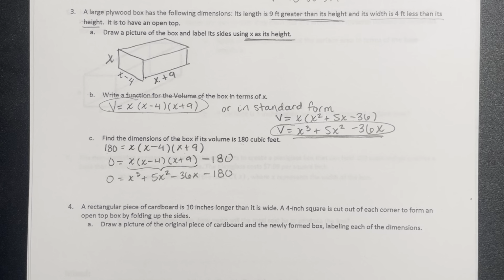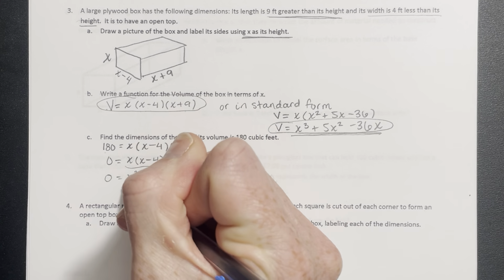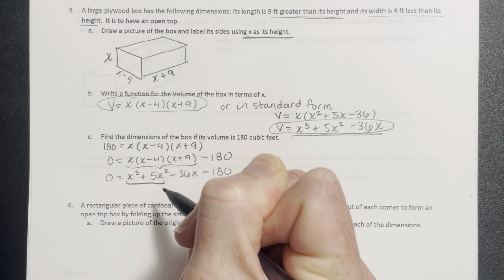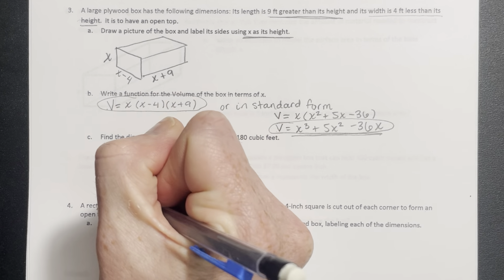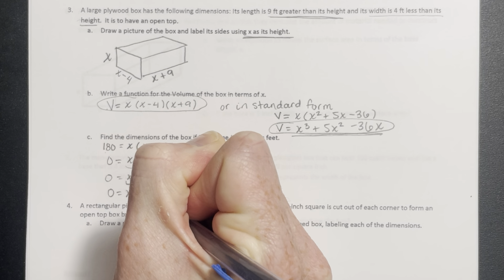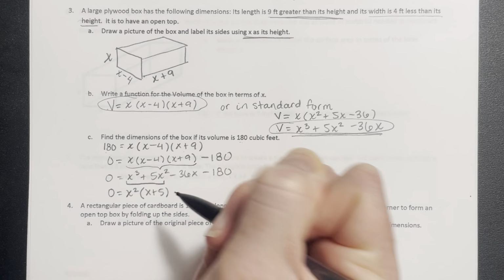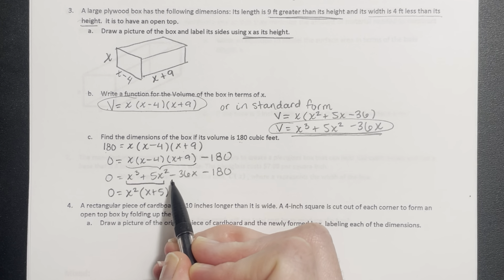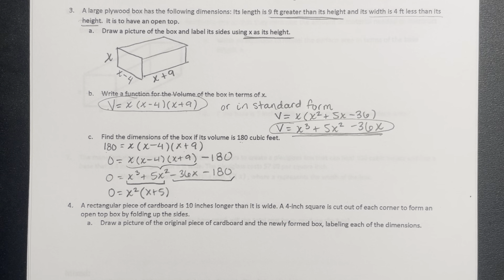It's a polynomial equation, and if we're trying to solve it, we would put it in factored form. Since there are 4 terms here, I'm going to look to see if this can factor by grouping. So we would group the first 2, and I have x cubed plus 5x squared with a GCF of x squared. So it would say x squared times x plus 5. Then we're grouping our second pair. So the last 2 terms, we get negative 36x minus 180.